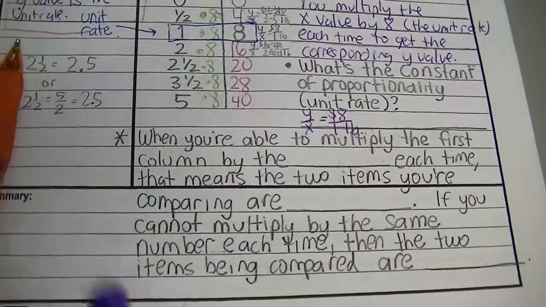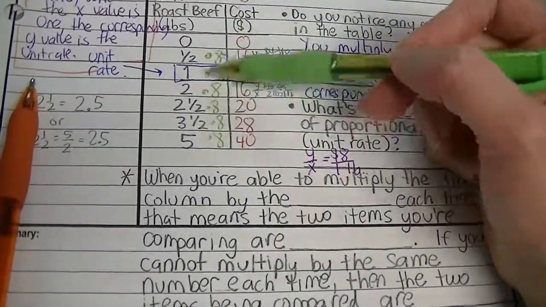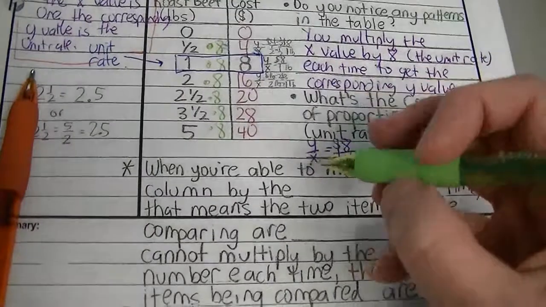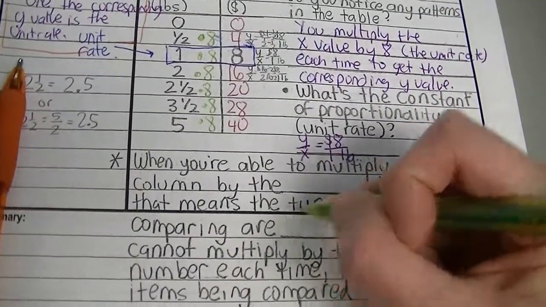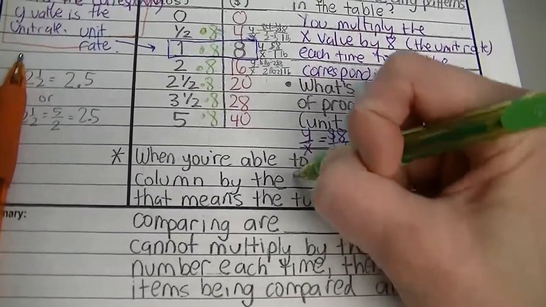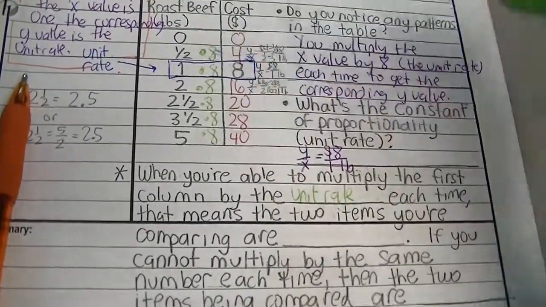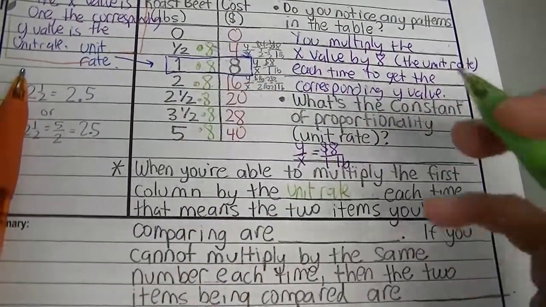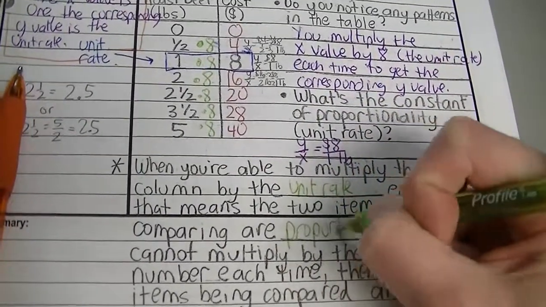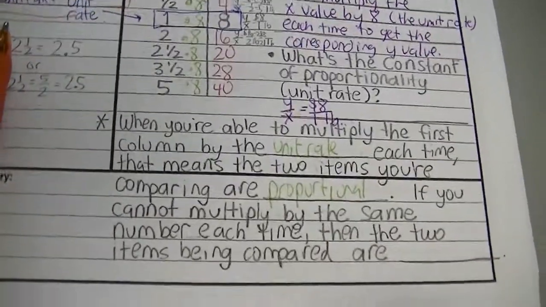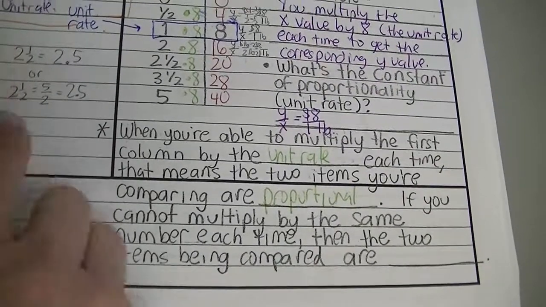Okay, folks, let's write down the summary. When you're able to multiply the first column by the unit rate each time to get that corresponding y value, that means the two items you're comparing are proportional. Now, if you can't multiply by the same number every single time, then the two items being compared are not proportional.